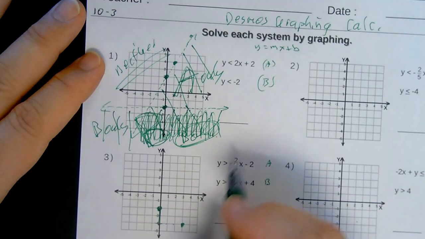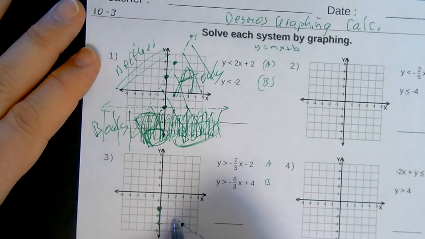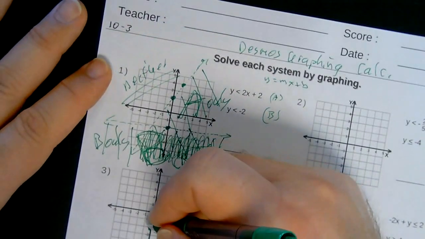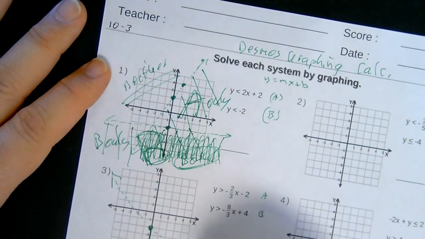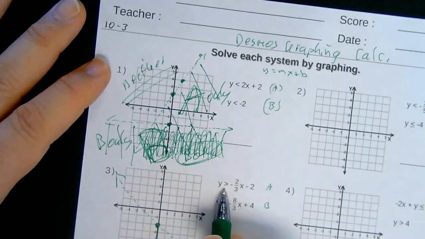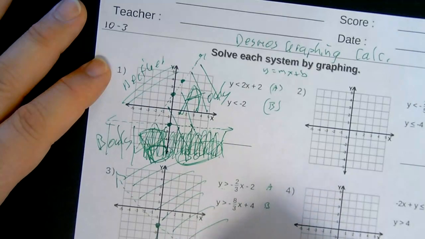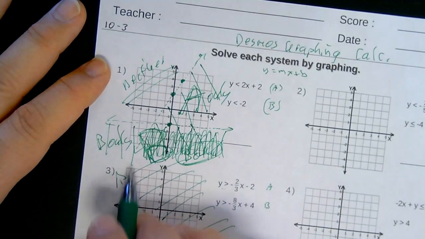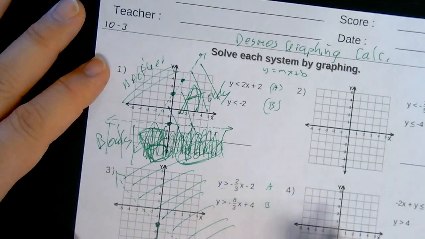Now I look at the inequality sign, no equal sign, so again it has to be dotted. So I'll do my best to make it dotted for you. And notice y is greater than this time, so I'm going to shade everything above. So all this section would be for A. This down here would be not for A.